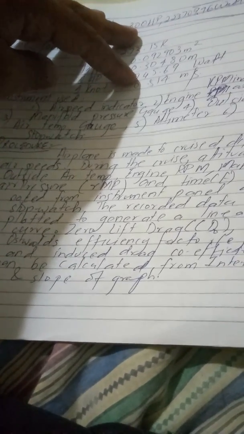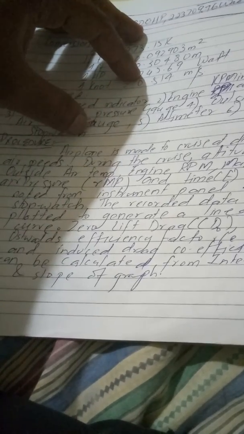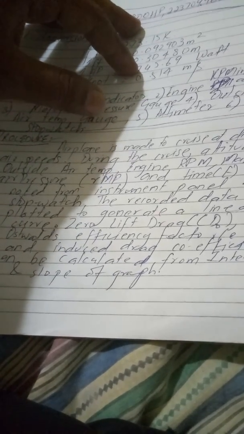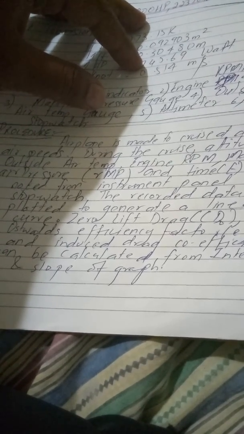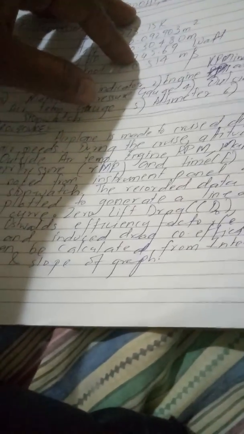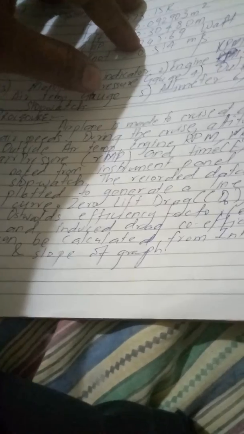Obviously the instrument panel is in front of you. These are the instruments, and also the stopwatch. So we have to check all these characteristics or properties against the instruments, so that we can record them. The recorded data is plotted to generate a linear curve. The zero-lift drag CD0 and the induced drag coefficient can be calculated from the intercept and slope of the graph. That is understandable, intercept and slope of the graph. We need to calculate from that.